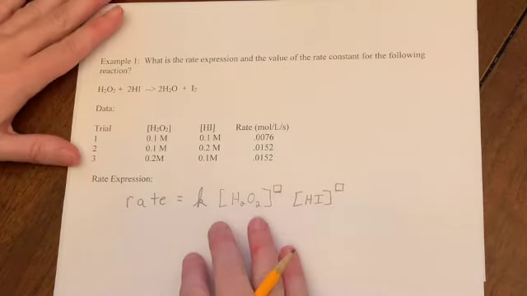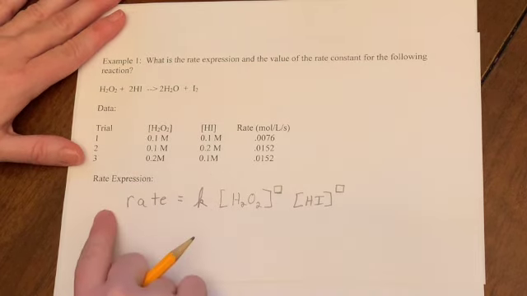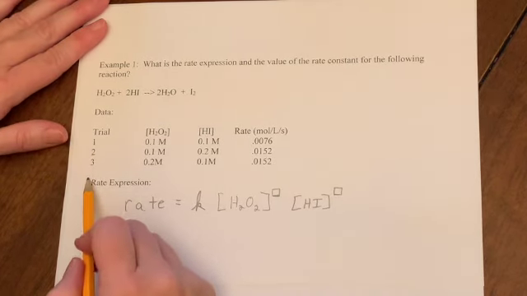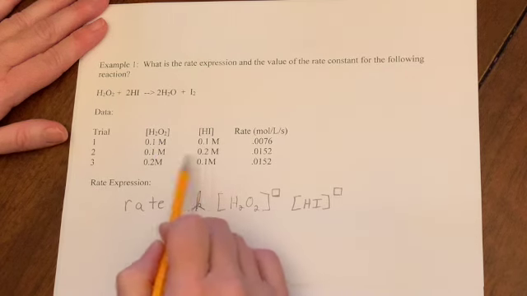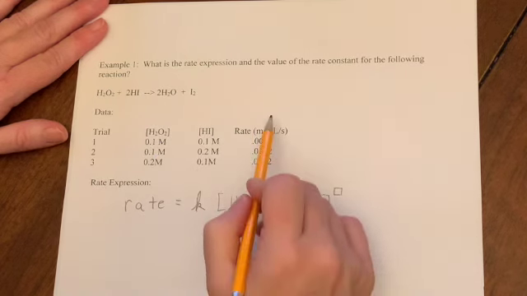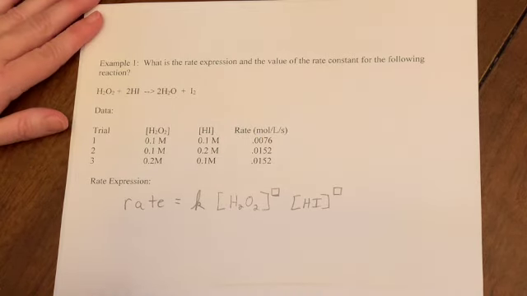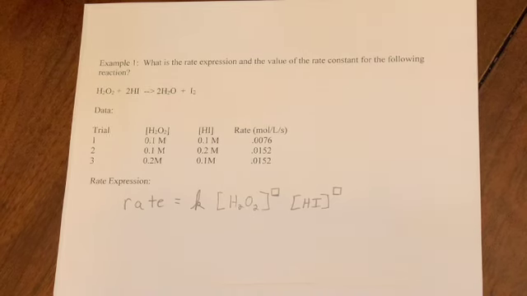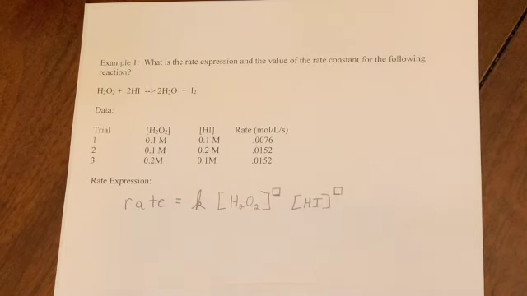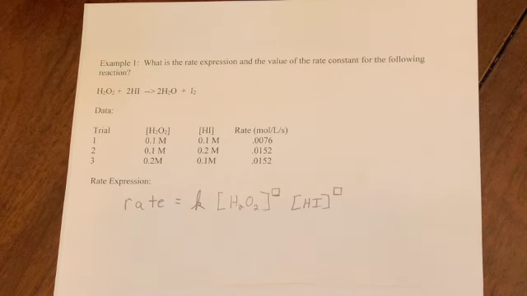Okay, in order to do this, we must look at this experimental evidence. And I've given you 3 trials, and I've given you the concentrations of each reactant for each trial, and then I'm telling you the rate. For this, it is a really good idea to have a calculator ready, because while we can see the numbers often and kind of figure it out in our head, a lot of us like to have that calculator just to make us feel a little bit more comfortable.